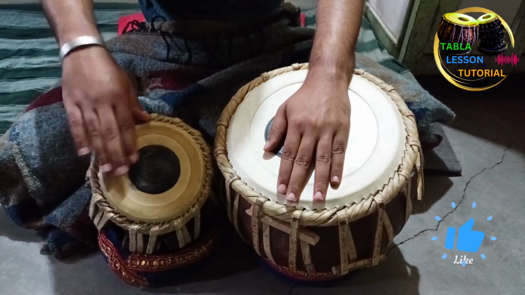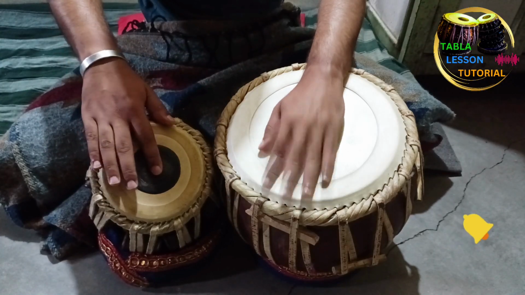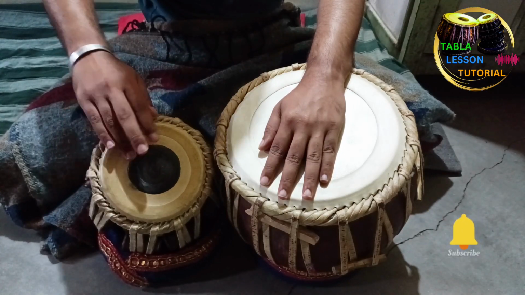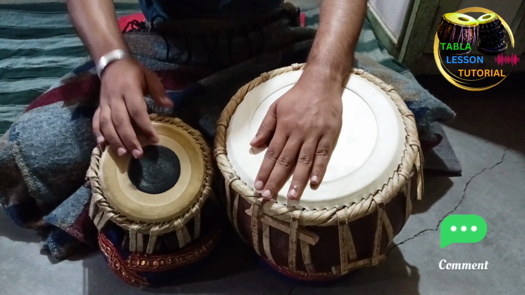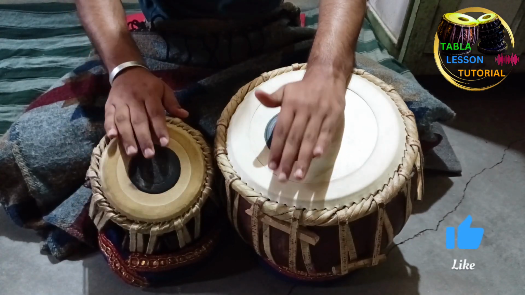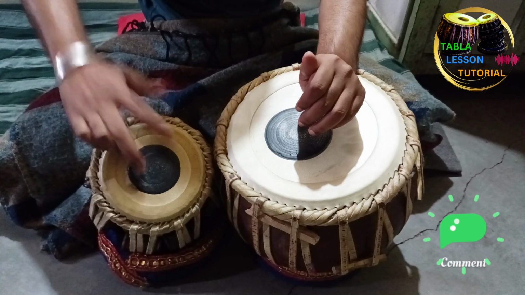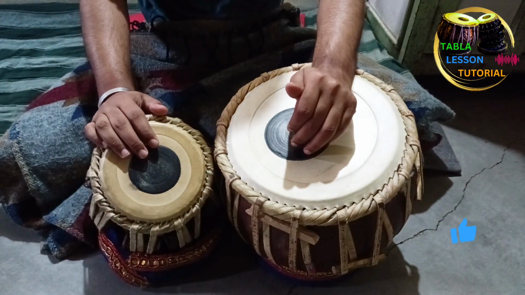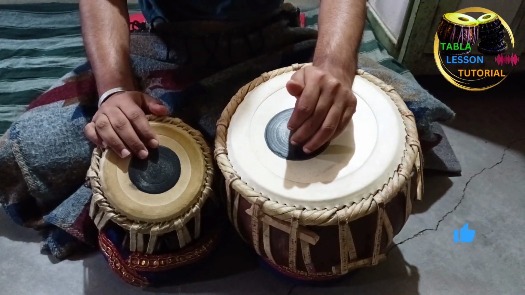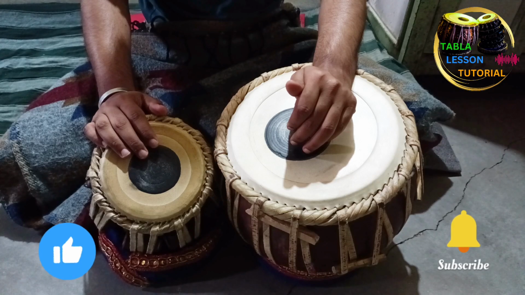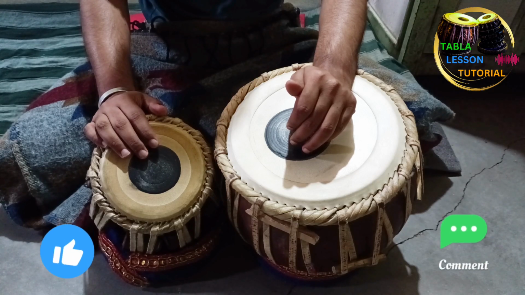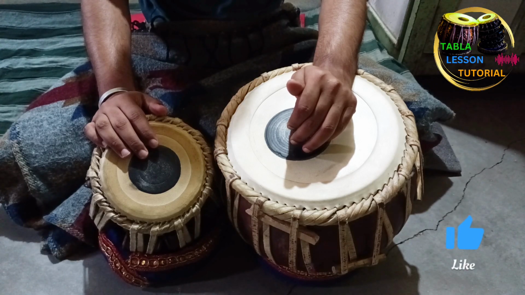TuNake, TuNake Tirakita. TuNake Tirakita. Di, nana, di, nana. Hope you get this variation. In this variation, we only learn here the variation of Roopak Taal.